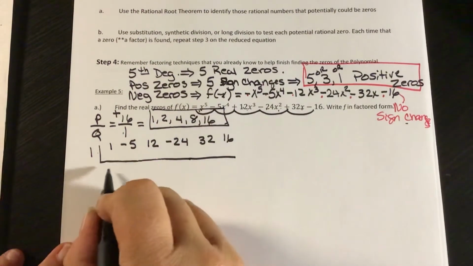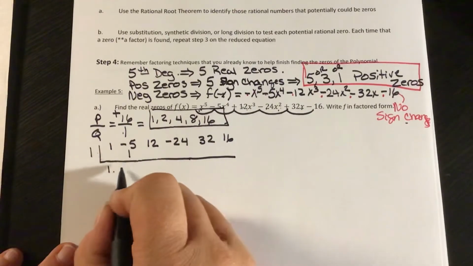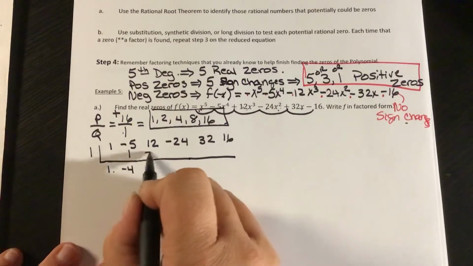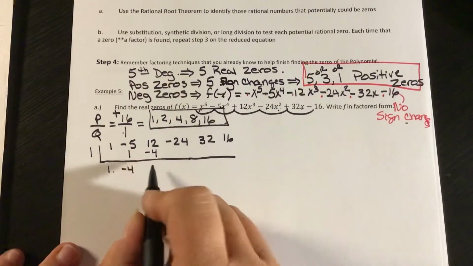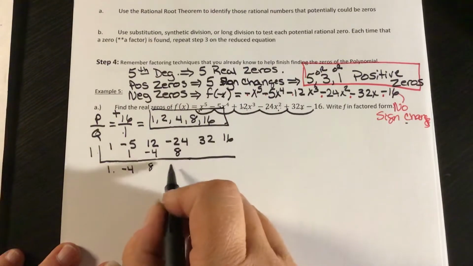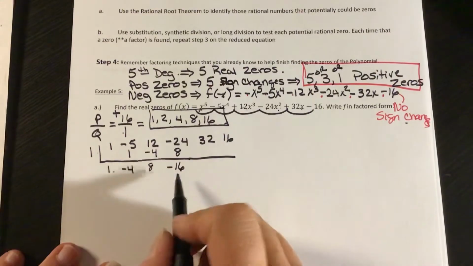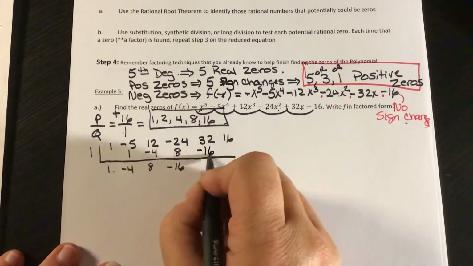I'll bring down the 1. 1 times 1 is 1. Negative 5 plus 1 is negative 4. Times 1 is negative 4. Add down, I get 8. 8 times 1 is 8. Add down, I get negative 16. 1 times negative 16 is negative 16.